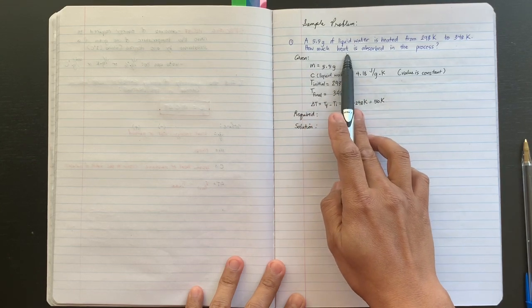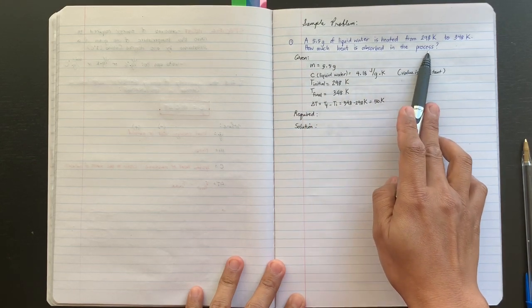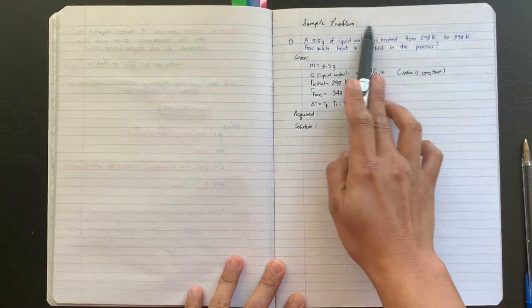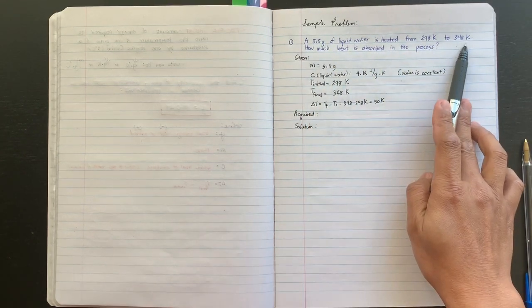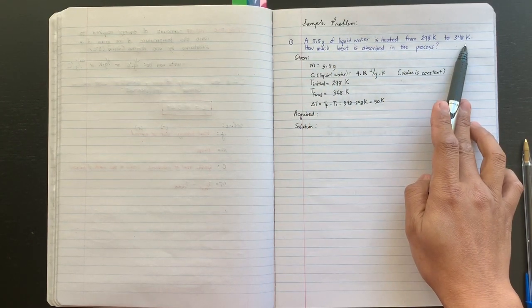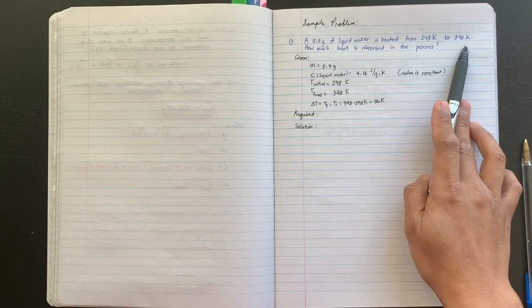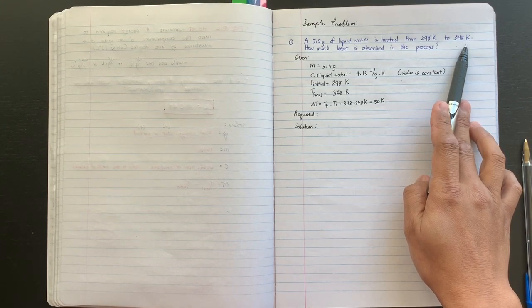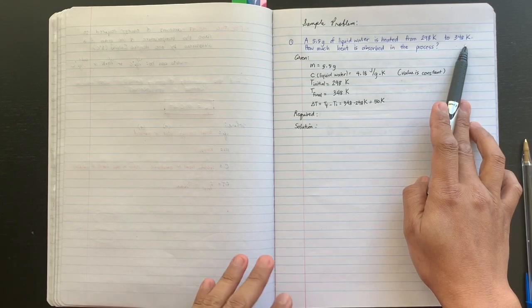How much heat is absorbed in the process? So, by looking at this problem, if you want to pause it and read it again, please do so. If you want to copy it on your notebook, then please feel free to pause this video so that you can do it step by step, okay?